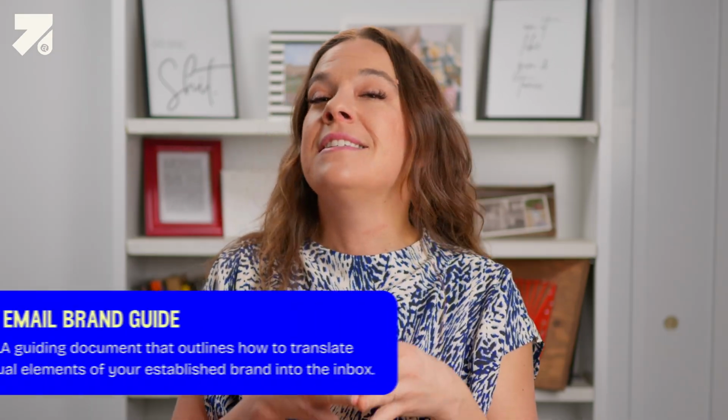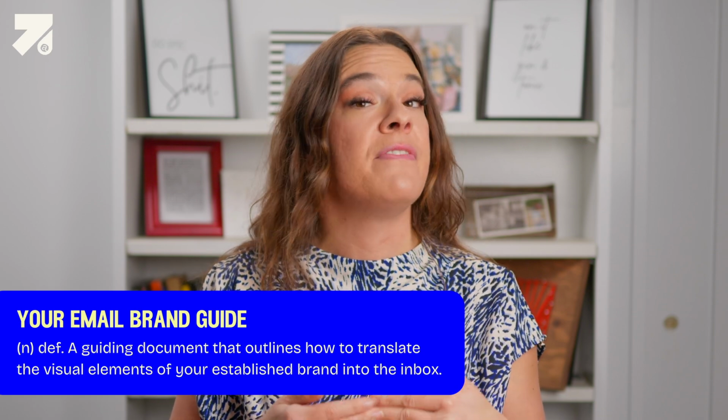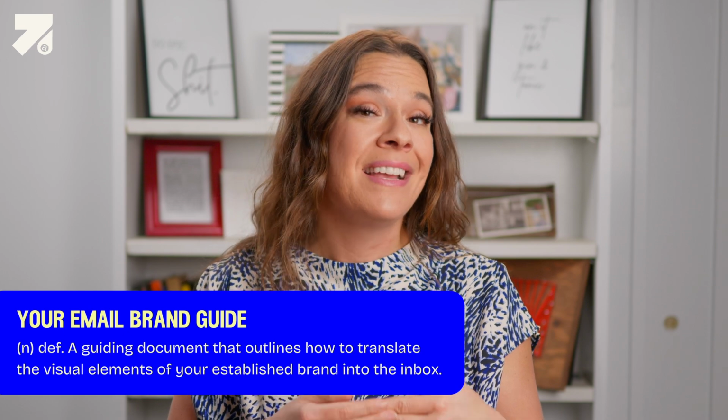You need to establish your email brand guide. This simple guiding document outlines how to translate the visual elements of your established brand into the inbox. These guardrails are meant to align the brand look, feel, and tone of your email marketing campaigns with all the other communications and marketing materials that your winery is distributing, from press pieces and website content to social media imagery and your latest ad in Wine Enthusiast.